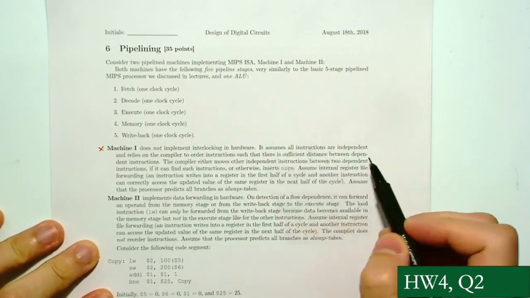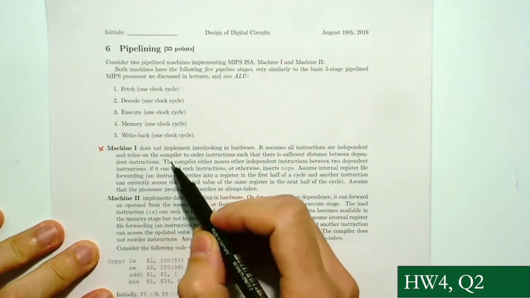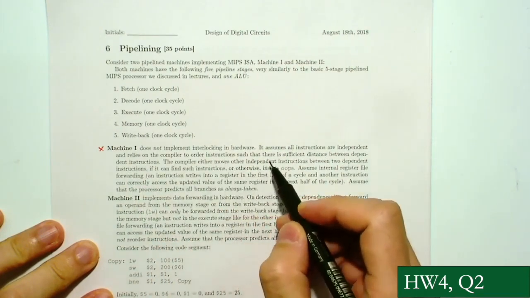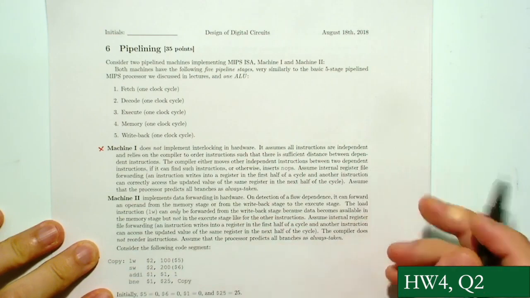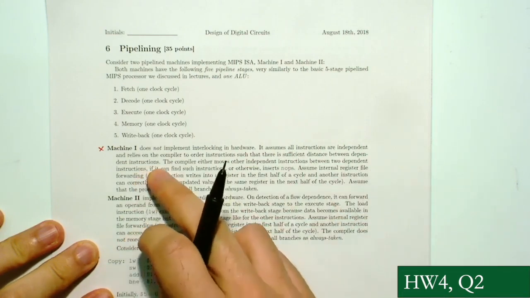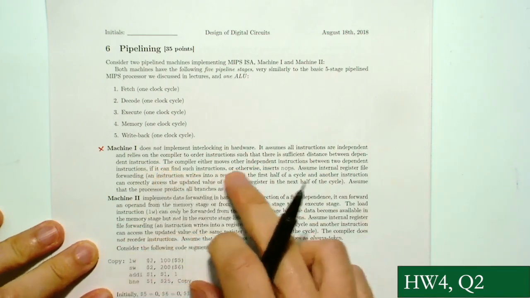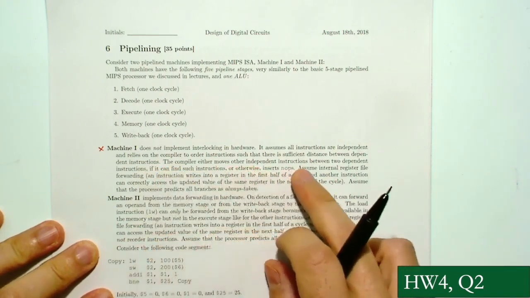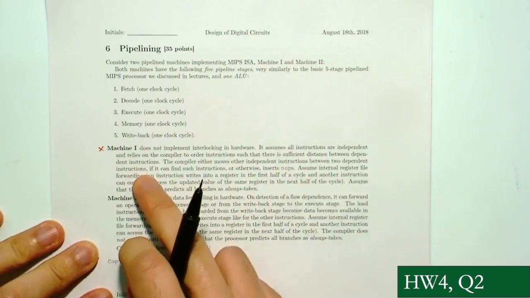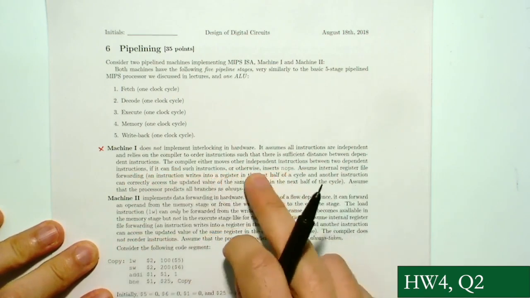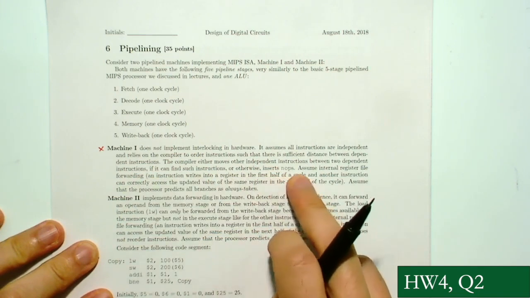It assumes all instructions are independent and relies on the compiler to order the instructions such that there is sufficient distance between dependent instructions. So it's the compiler who has to deal with the dependencies. The compiler either moves other independent instructions between two dependent instructions, if it can find such instructions, or otherwise inserts nops.